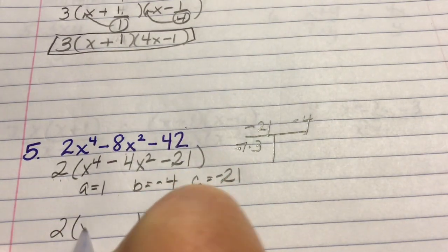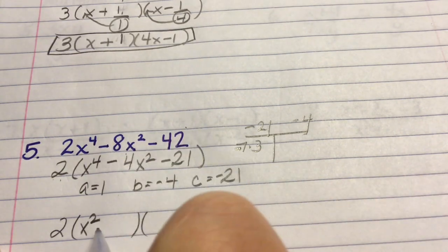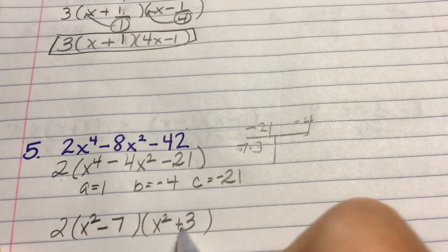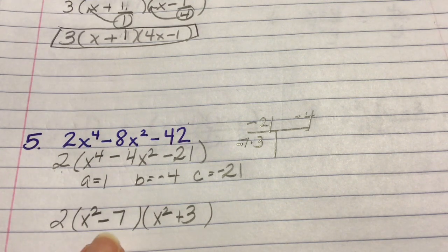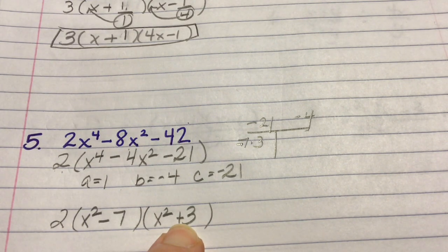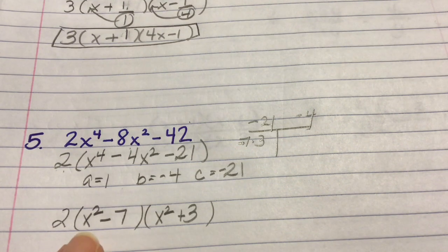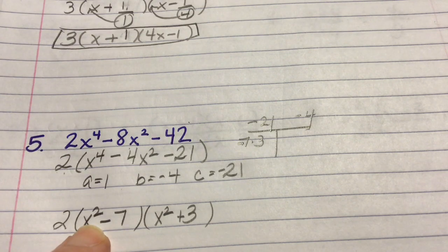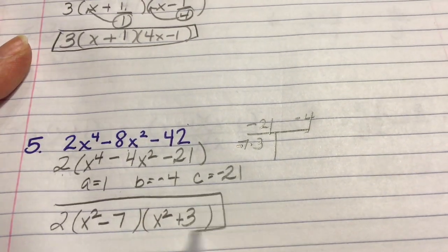So that would be x squared. Remember, use your middle variable. Minus 7 and x squared plus 3. Now, I do have squared terms, so I want to look for a difference of squares. This is a sum, so that's finished. This is a subtraction sign, so then I need to look to see if both of these are perfect squares. Yes and no. So this is my final answer to this one.